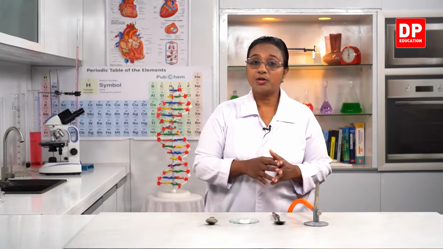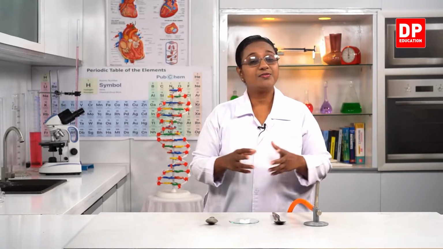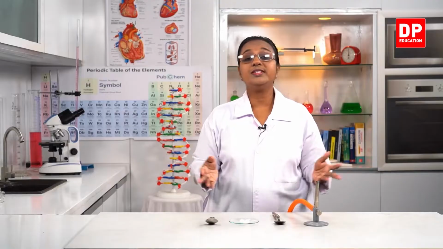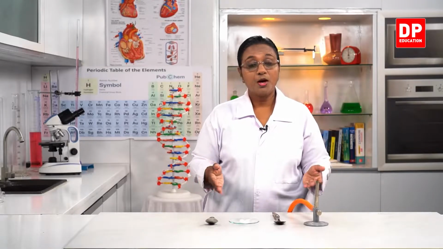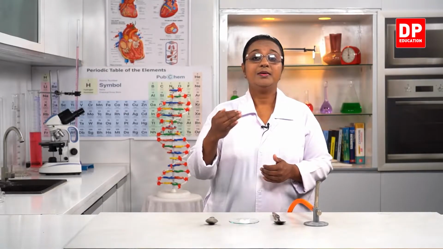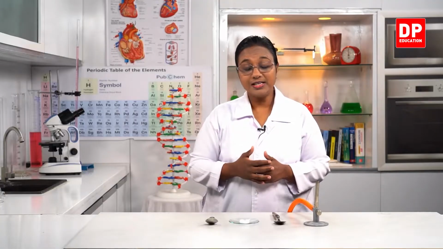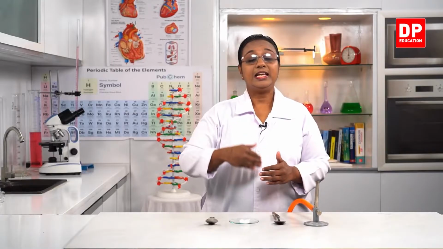Now if we take the mothball and leave it in a place for a few weeks, you won't see the mothball anymore. What happens there? The mothball goes into a different state. Now here the mothball is in the solid state. It can go into the gaseous state.